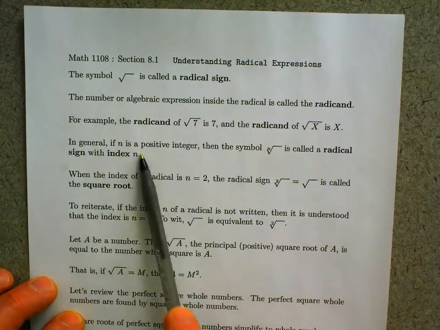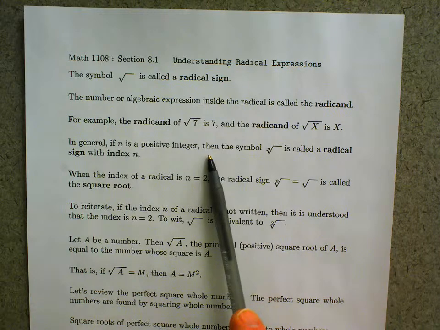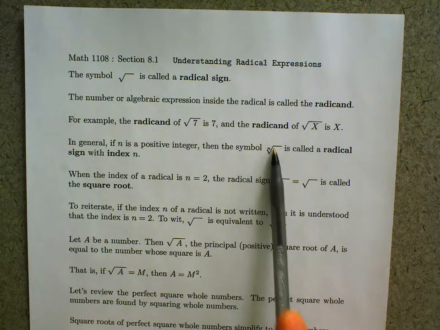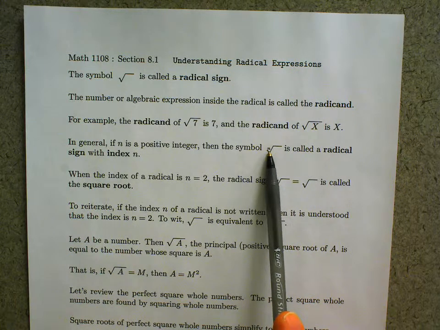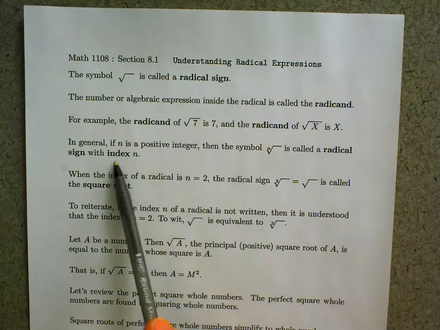In general, if n is a positive integer, then this symbol, notice there's an n in that, I don't know what the term is for that little space, but there's an n and the radical sign. We refer to the n as the index.